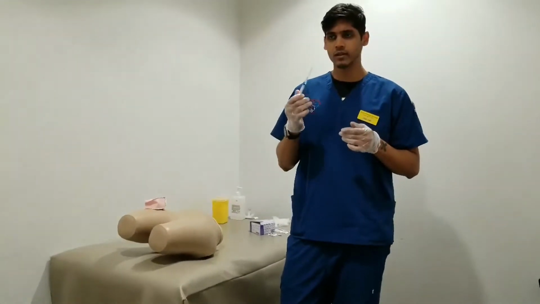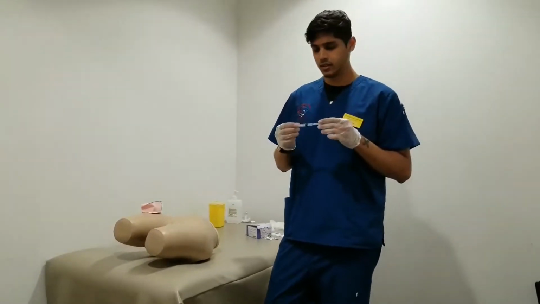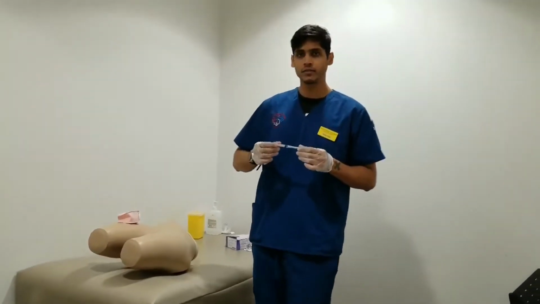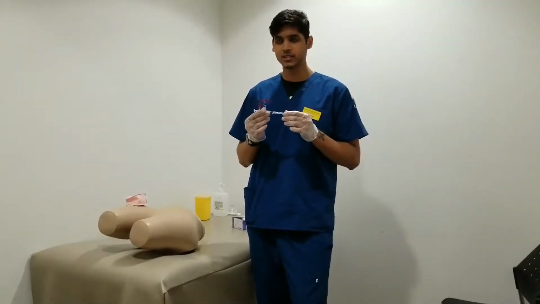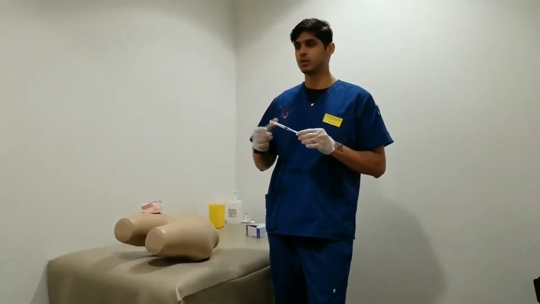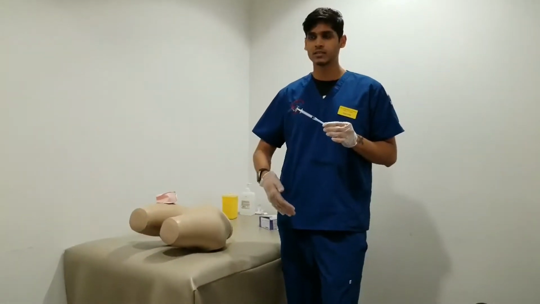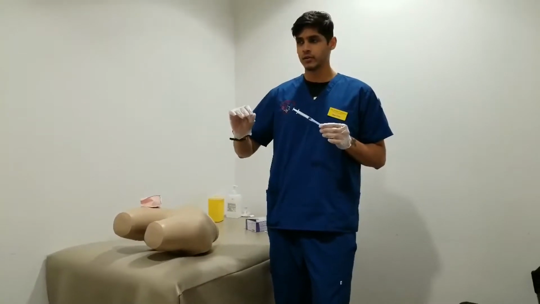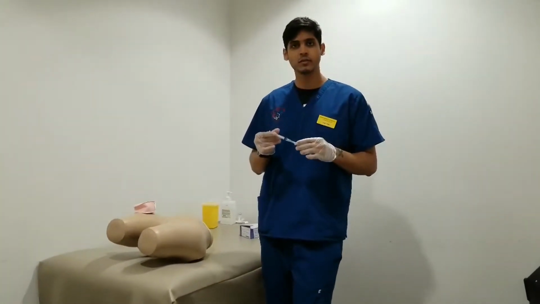Hence why we have a smaller gauge, which is a thicker needle. Anyways, the angle that we're going to be administering this medication is at a 90-degree angle. Since we want to go past the subcutaneous layer, go right past all the skin, integumentary, and go into the muscle.